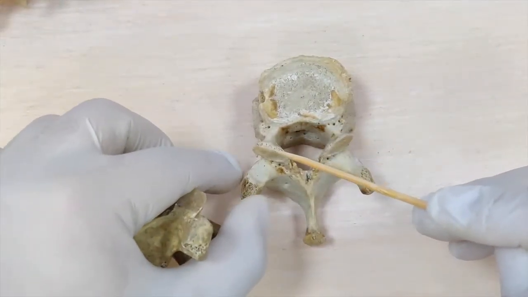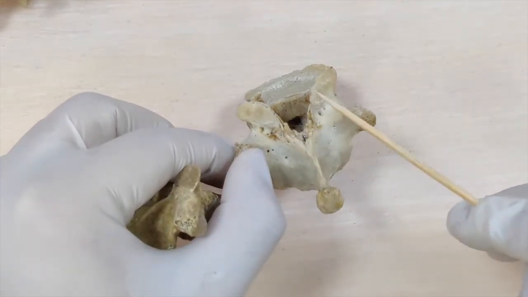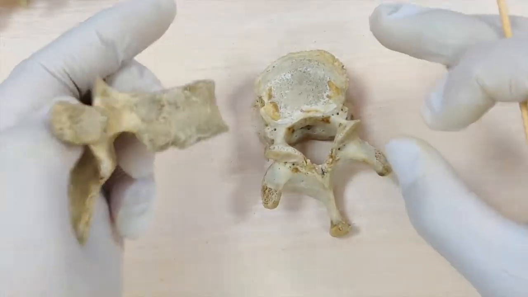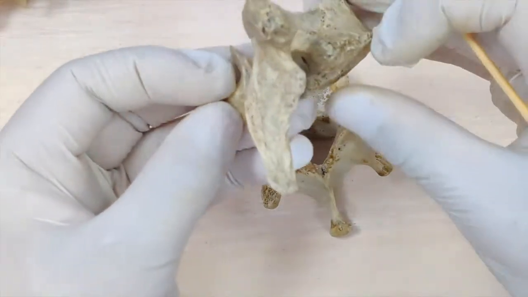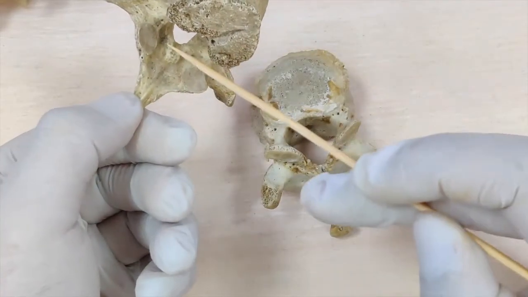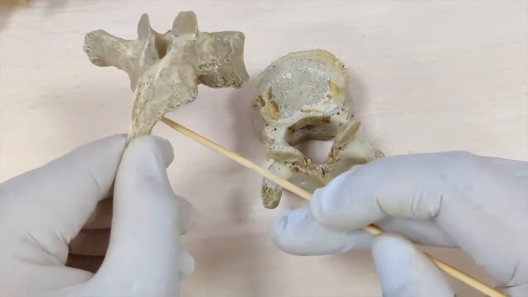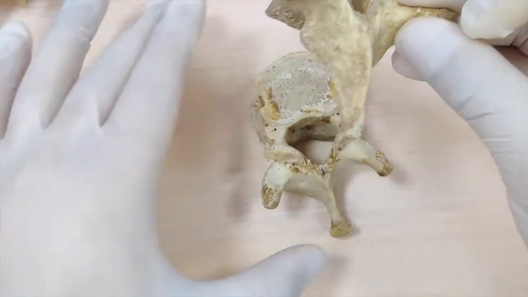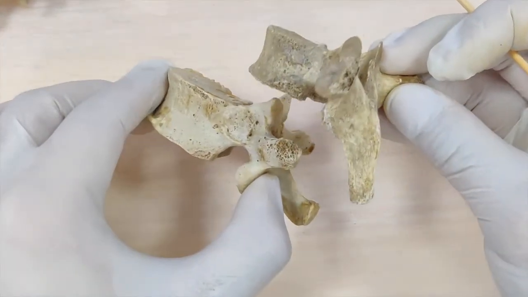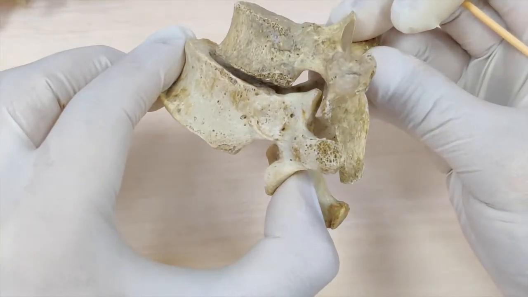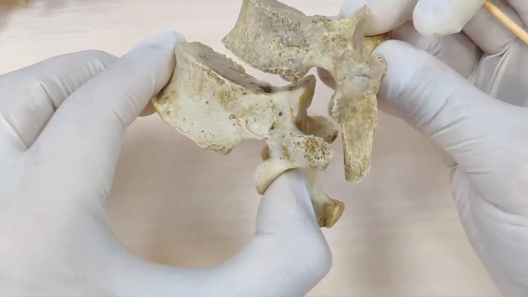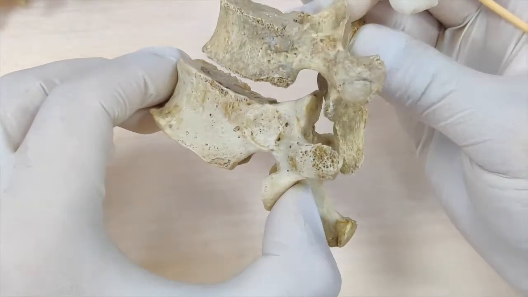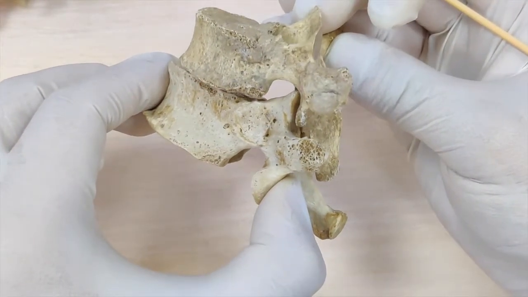As described earlier, the superior articular processes will articulate with the inferior articular processes of the vertebra above. These are the inferior articular processes of the upper vertebra, and they will connect with the superior articular processes of the vertebra below, and hence they will form the joint.